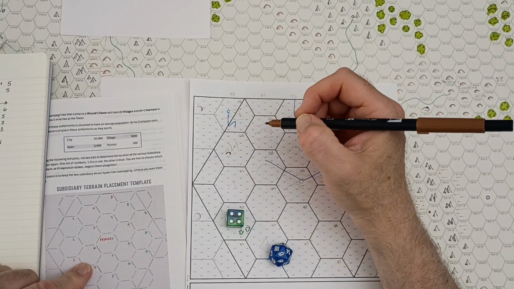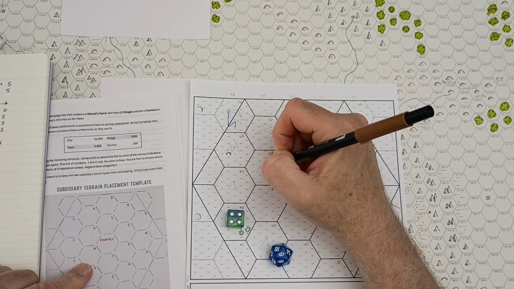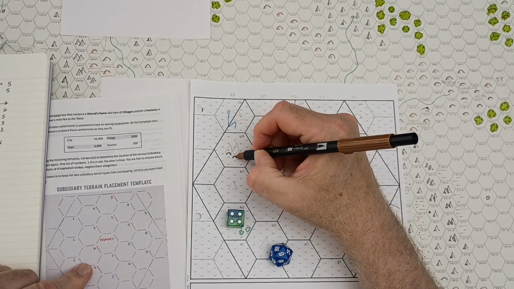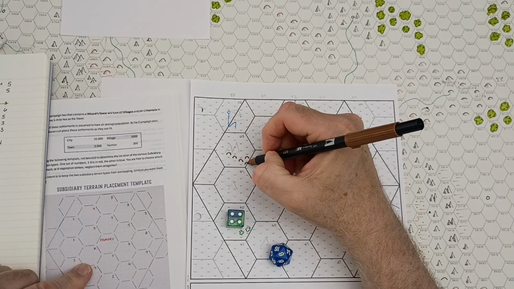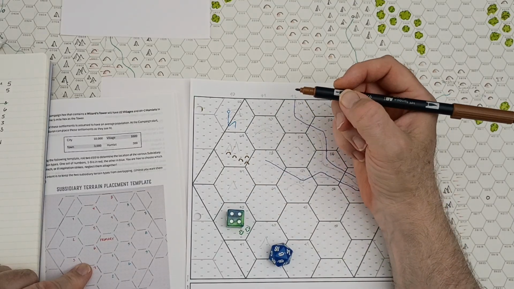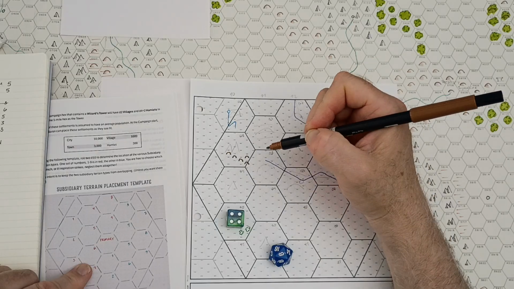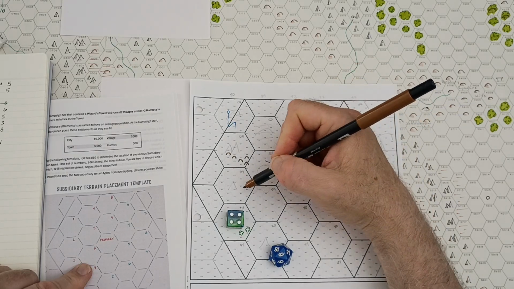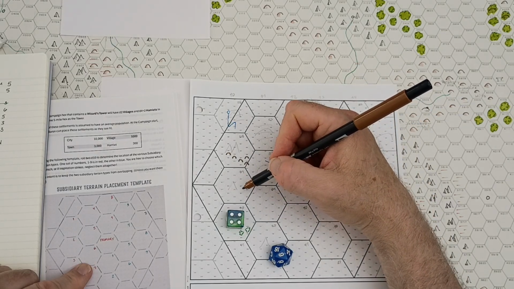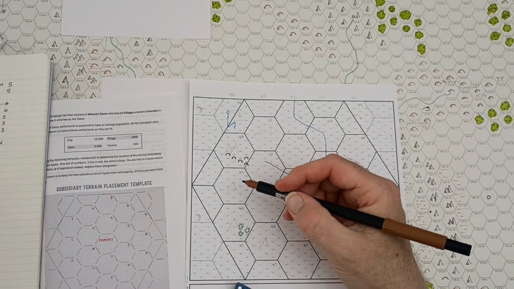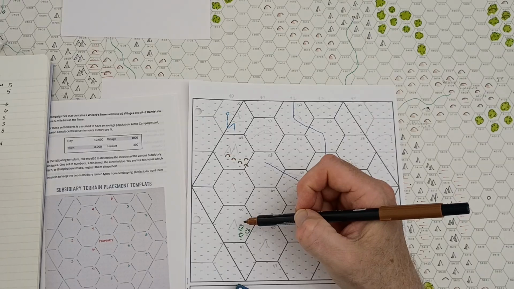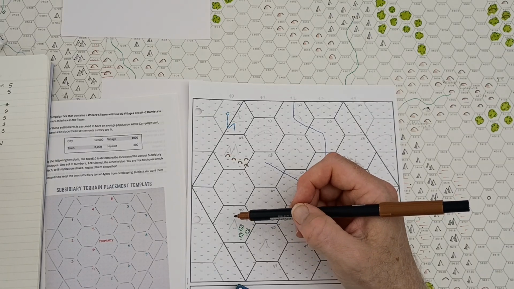Let's go ahead and have them stretch over into this hill hex here. So 2, 3, 4, 5. So those are all hills, and the rest are tall mountains. 1009, mountain, mountain, mountain. 1010, mountain, tall mountain, and forest.